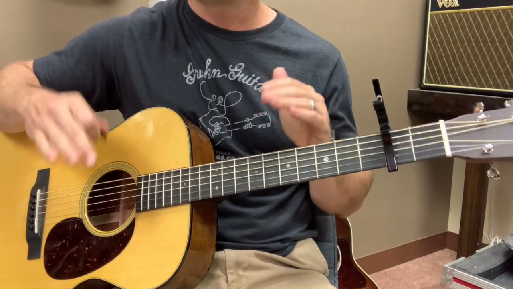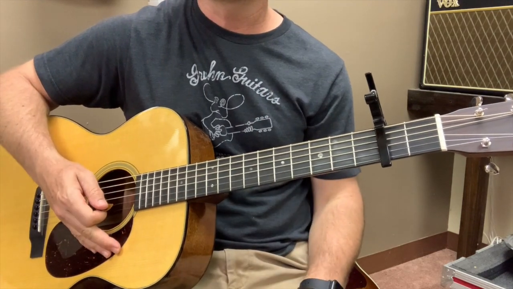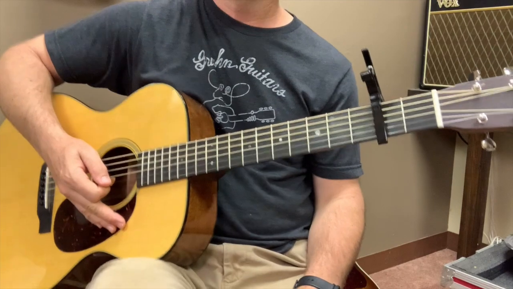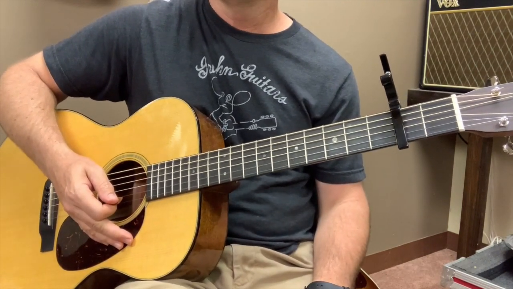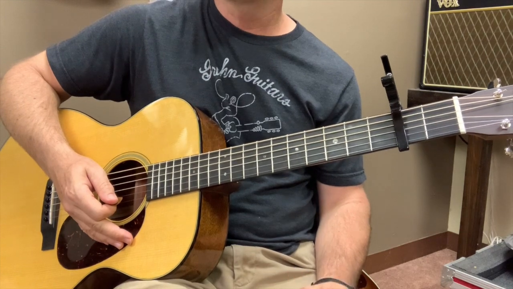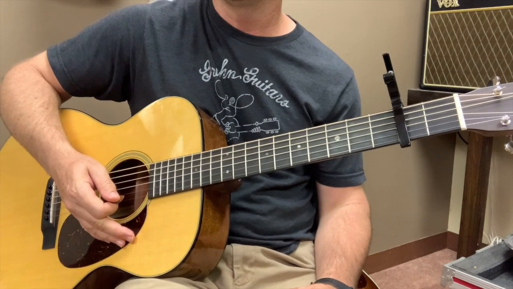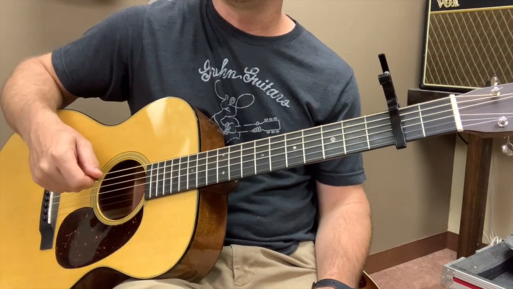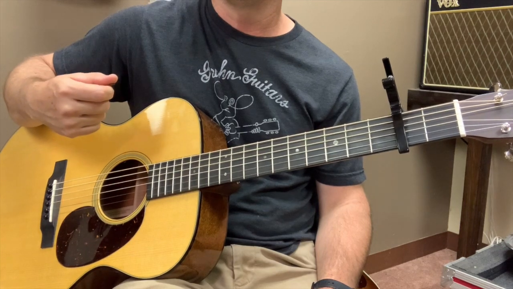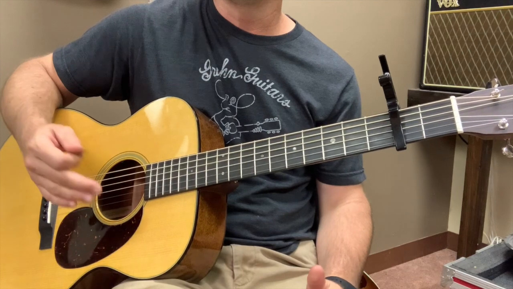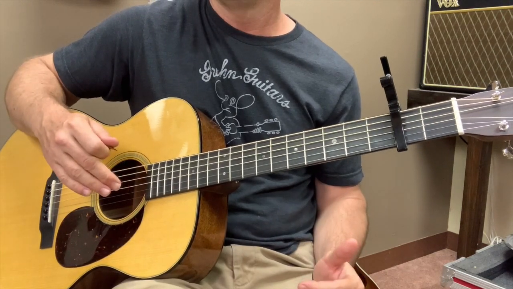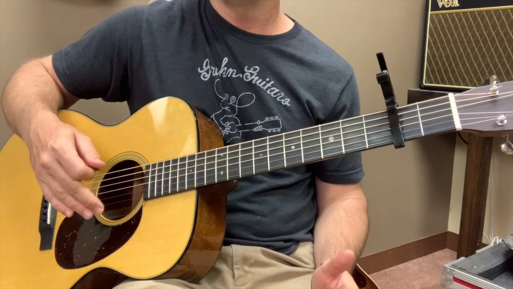There's no rise and fall, there's no dynamic contrast in what you're playing. I can take the same strum pattern, and I'm kind of hesitant to use the word accent, because when I say accent, a lot of people think that means to strum harder on the accented beats. And really what we want to do is de-emphasize the beats that are not accented.